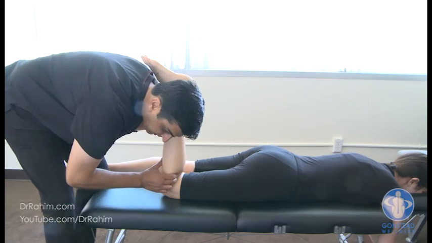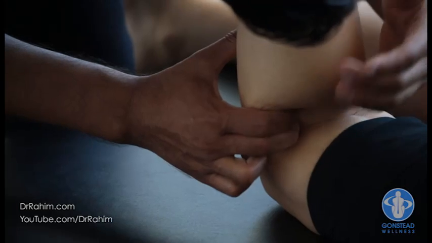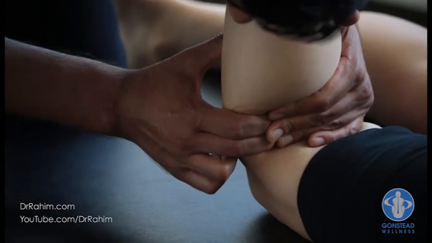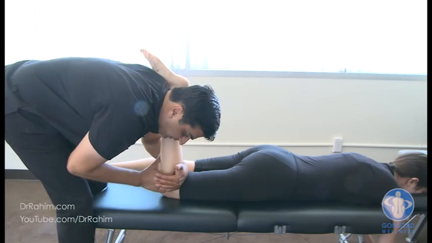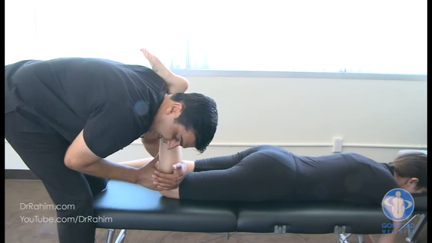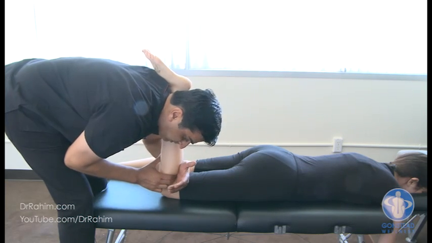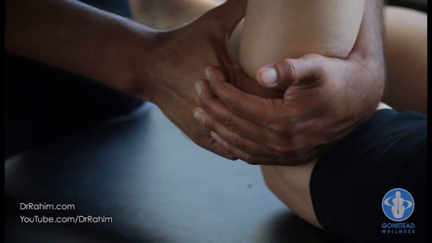I'm on the fibula, proximal fibular head. Now, you can either superimpose your stabilization hand, your fingers on top, or you can use your pisiform. The elbows are going to come in, and the thrust is happening with the outside hand, the hand that's contacting the fibula. And it's going to be a straight pull back.